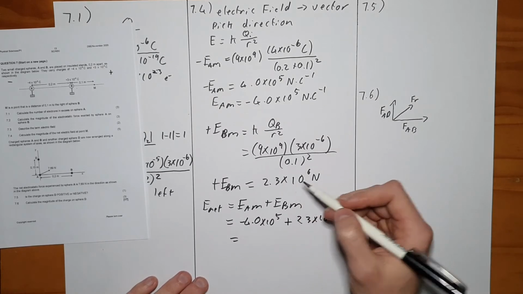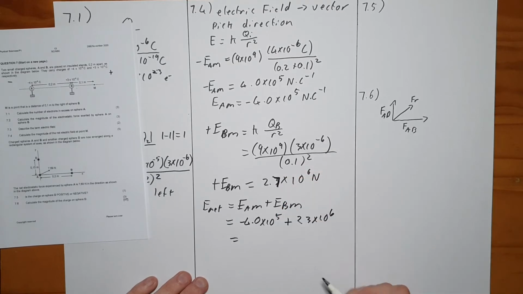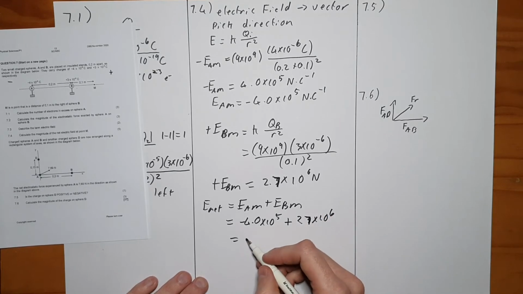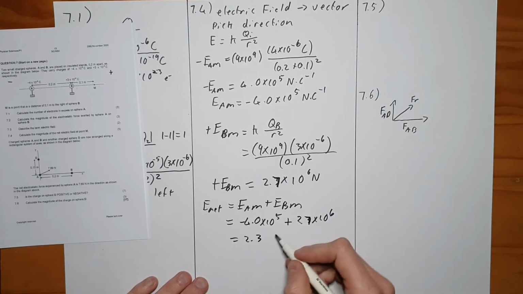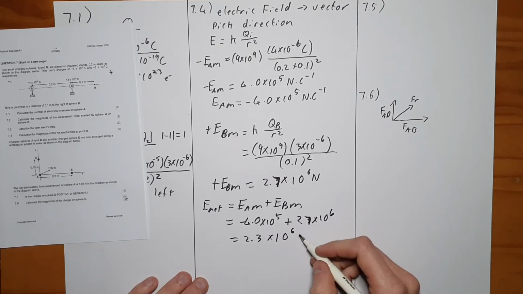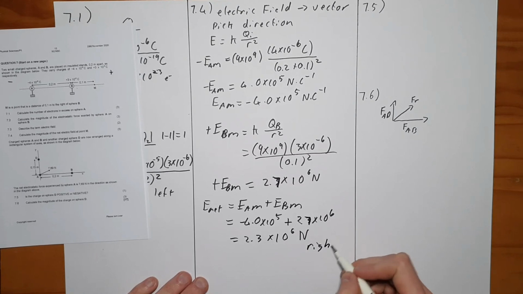Oh, sorry, I made a mistake up here. This should be 2.7. Reading my notes wrong. Okay, so that's 2.7, and now this answer here should then be 2.3 times 10 to the 6 newtons, and because it's positive, it's to the right.